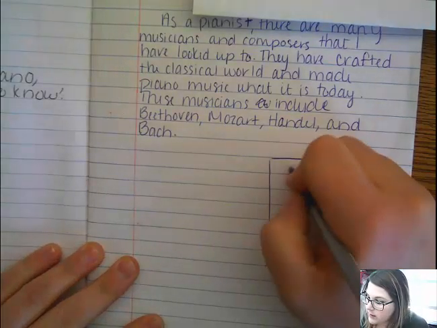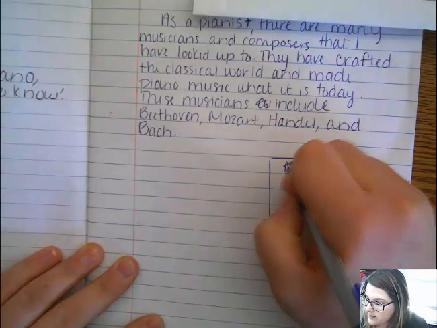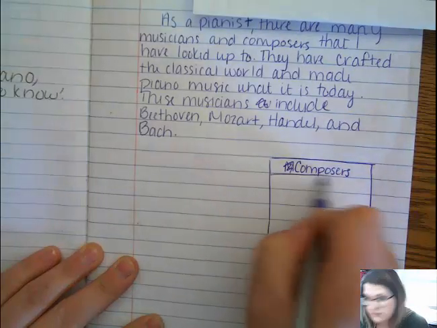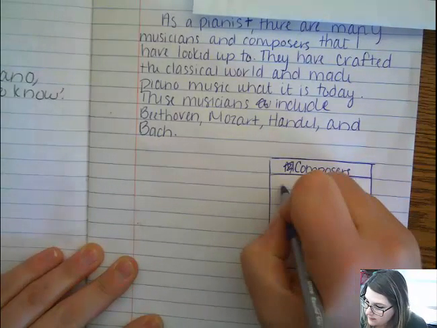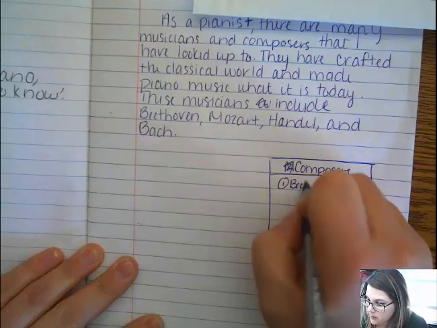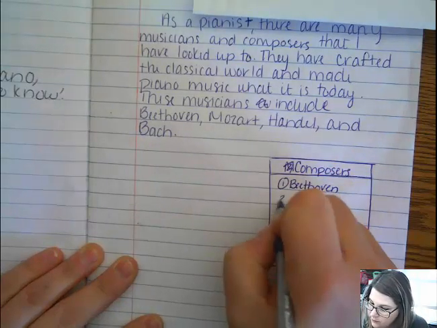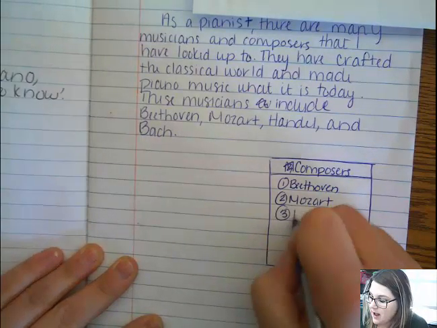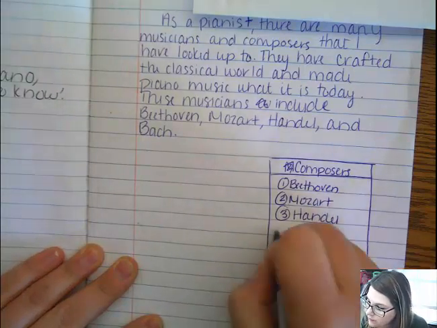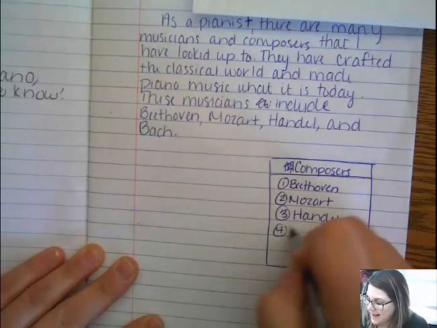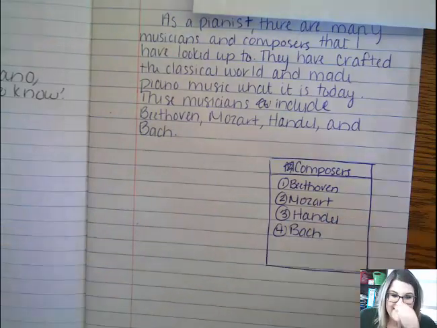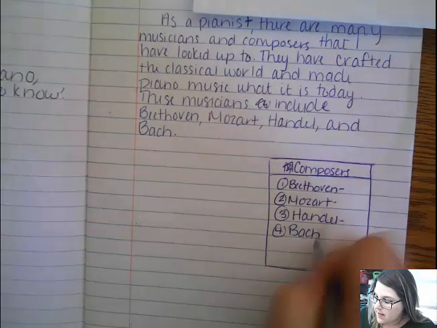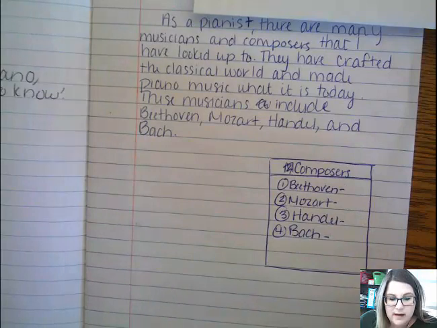So I'm going to put my table here. The title of it is going to be musicians. Actually, I'm going to say composers. So that will be the heading of my table. And I'm going to do a list. So I'm going to write 1, Beethoven. I'll write 2, Mozart. Then I'll write 3, Handel. And 4, I'm going to write Bach. So what I can do after that, I still have a little more research to do, but I actually want to put the year that maybe they were born inside of this table.